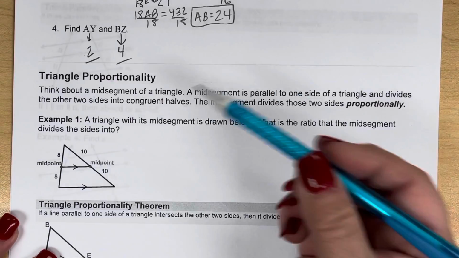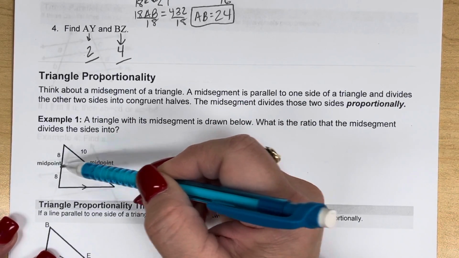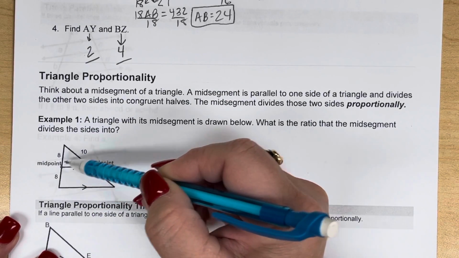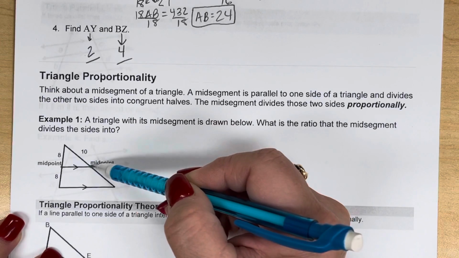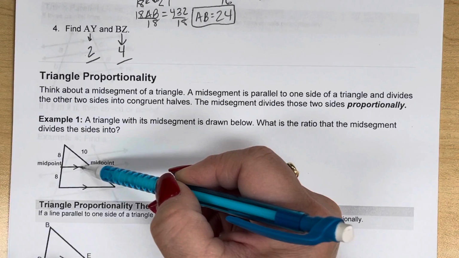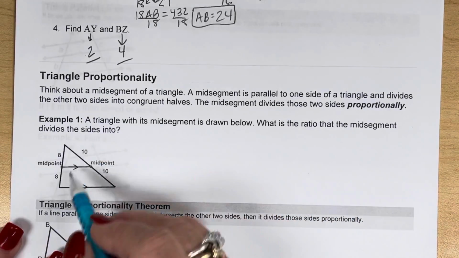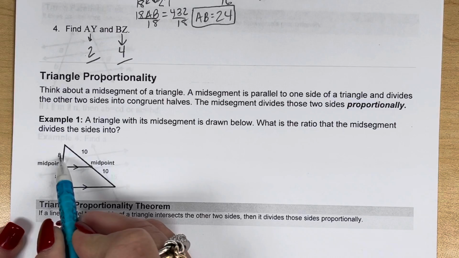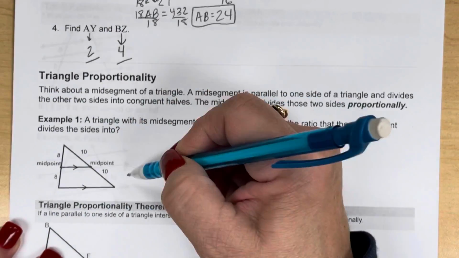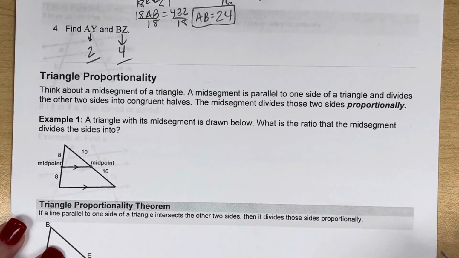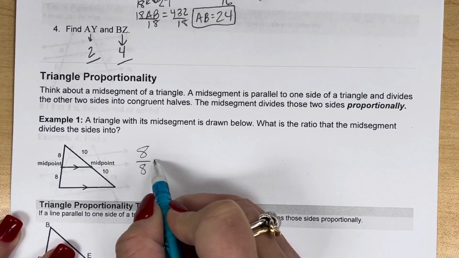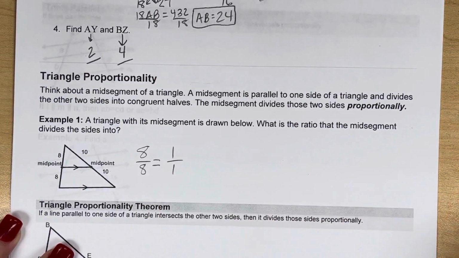So this is what they're talking about. You have your midpoint here, and we've done this in earlier lessons, where you measure and find your midpoint, and you measure over here and find your midpoint, and then when you connect those two midpoints, that's your mid-segment, okay? And in this case, this mid-segment divided it to where you have 8 on the top and 8 on the bottom, and 10 on the top and 10 on the bottom. So when it asks what is the ratio, that would just be 8 to 8, which would simplify to 1 to 1.